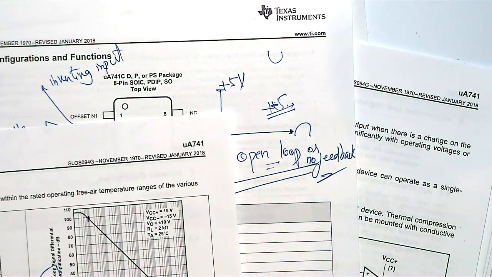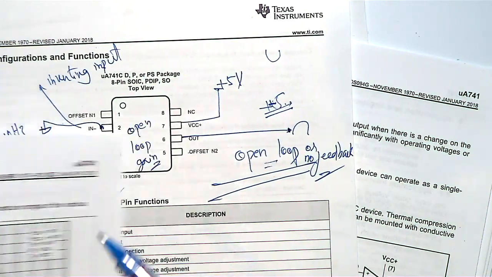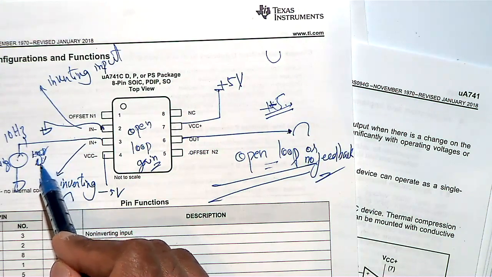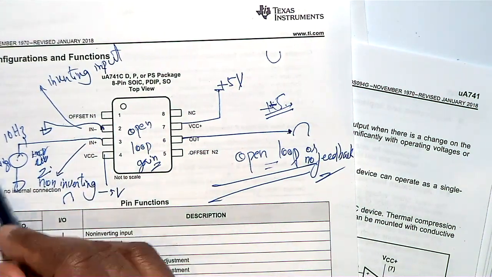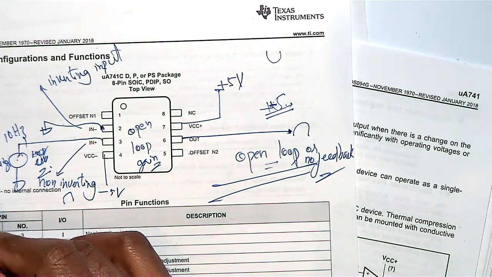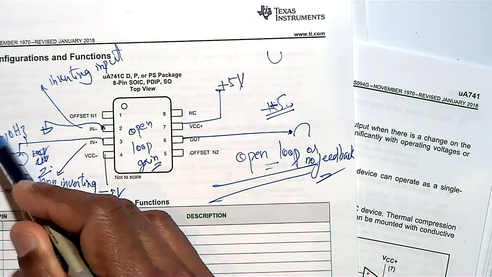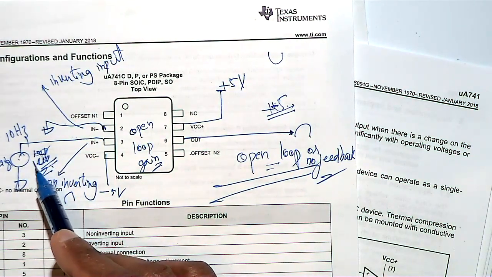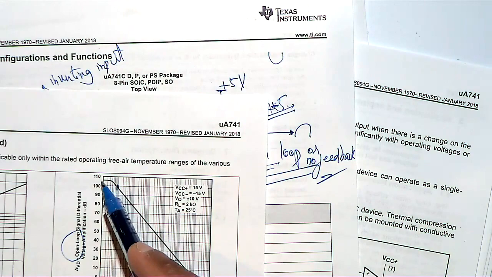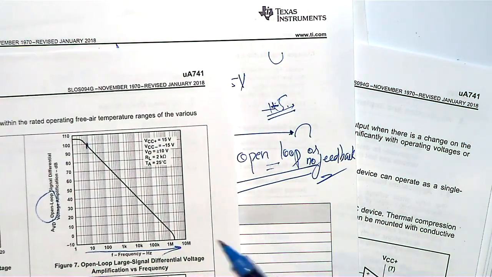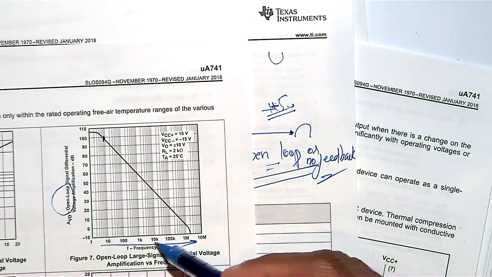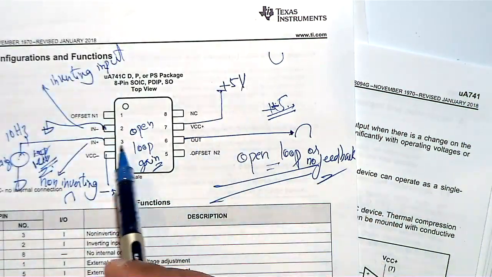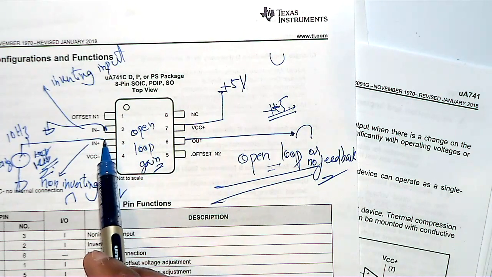How did they make this plot? They make this input voltage very, very small, maybe a few microvolts. They vary the frequency from 0 hertz up to a very big number, keep the microvolt signal amplitude constant, measure the gain, and plot it. When you look at the plot, as the frequency increases, obviously the gain decreases. This is open loop, so there is no feedback.